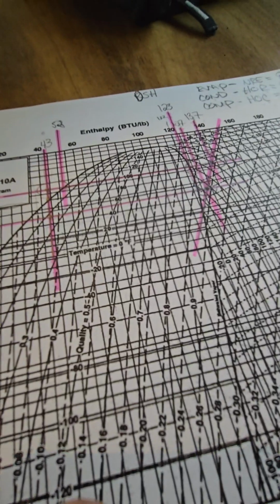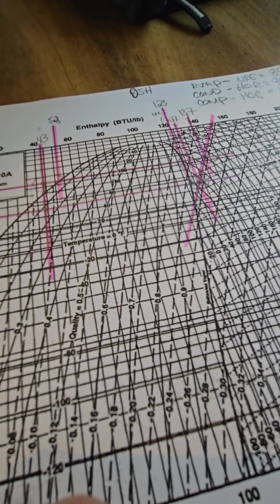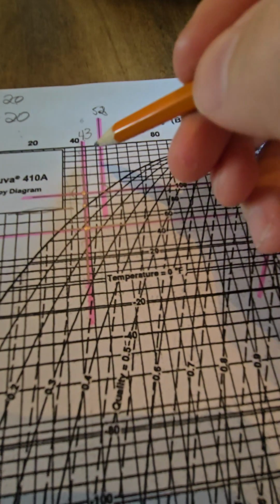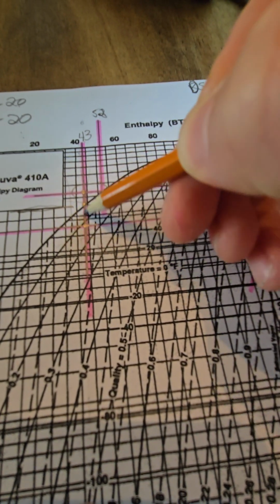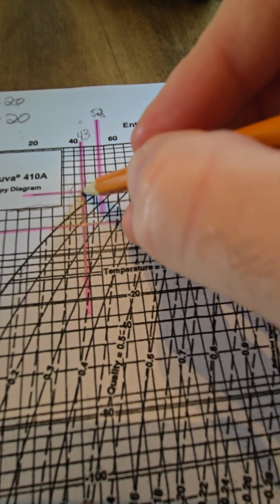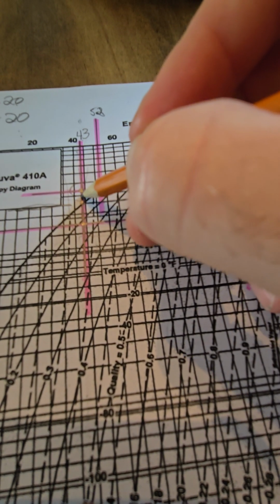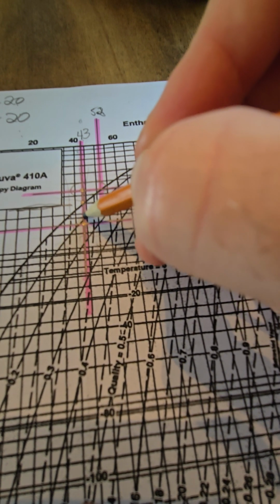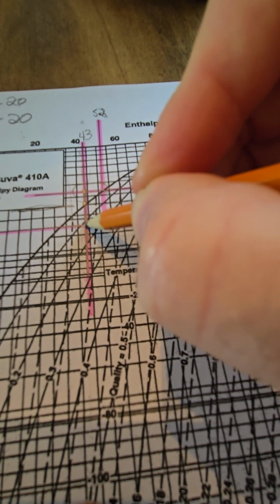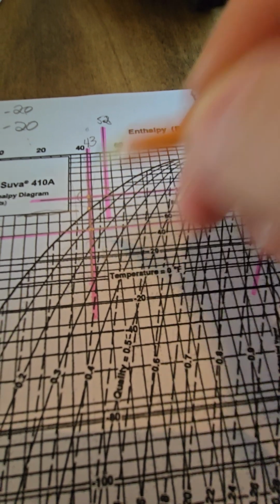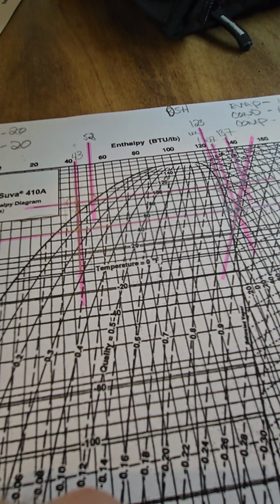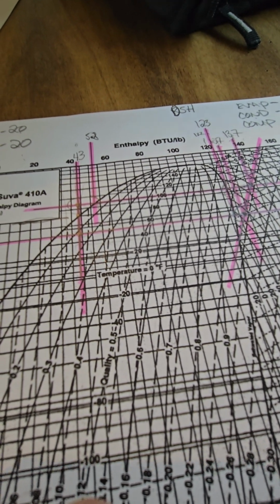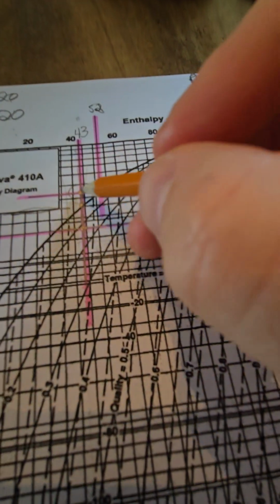I think that's all you need to know. If they're asking how many BTUs were used in your metering device, it goes straight down. There is no BTU exchange. So as it goes from a subcooled liquid back into a saturated liquid vapor mix and it hits your evaporator, there is no BTU exchange. There's a change in temperature, there's a change in pressure, but there's no change in BTUs.